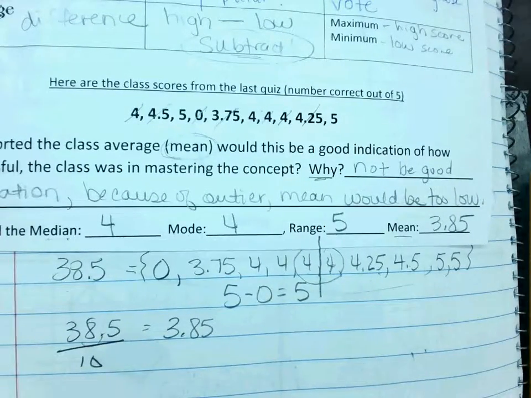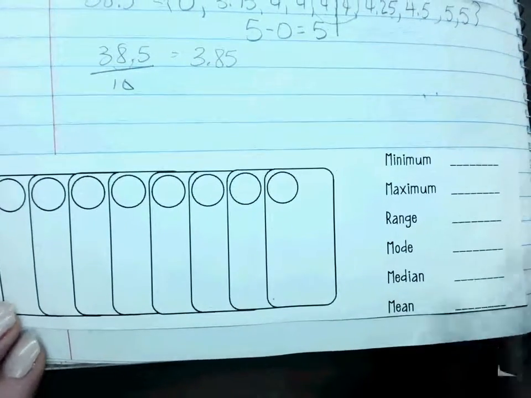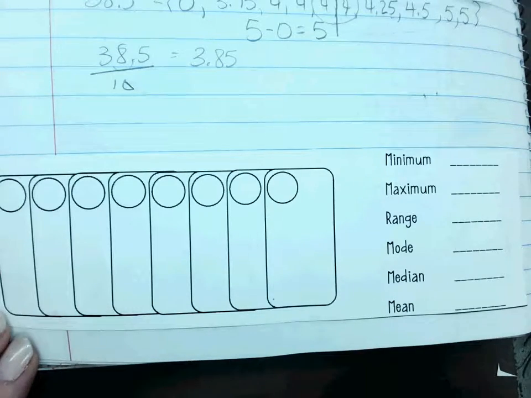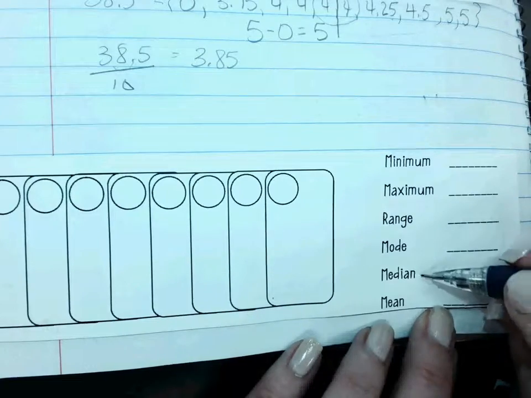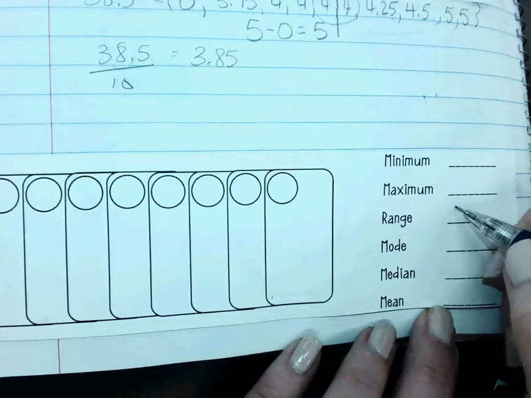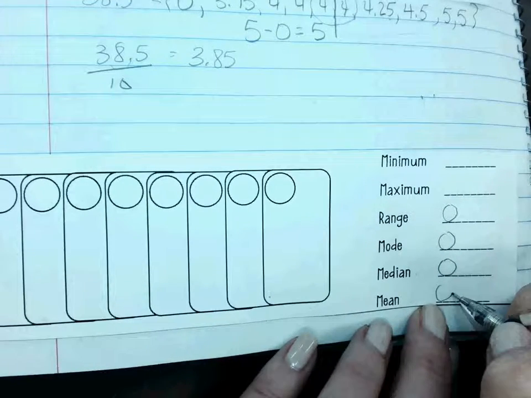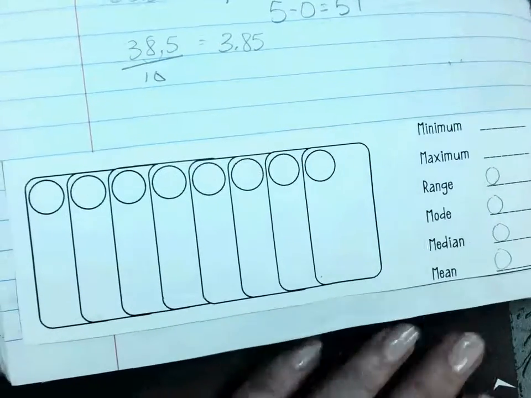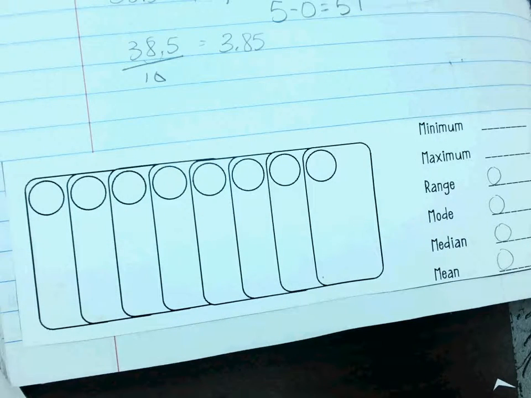Excellent. All right. What I want you guys to do now is look at your set of cards that will be in the envelope, and find the range, mode, median, and mean. Then take the first digit of the answers in order to find your code. All right, good luck, and I hope that you enjoyed this review over mean, median, mode, and range, all the central tendencies.